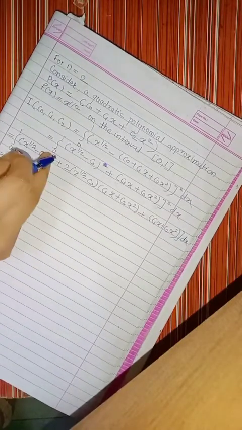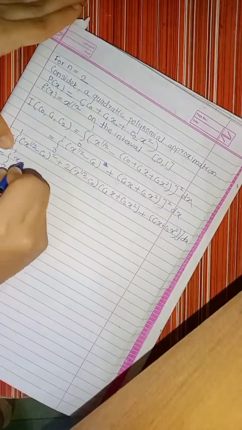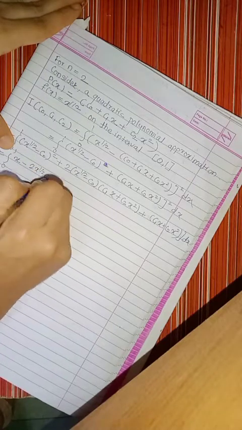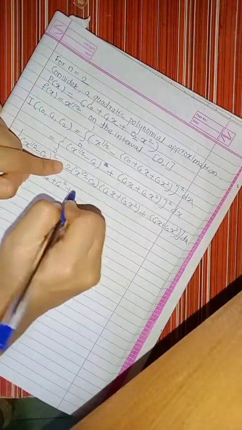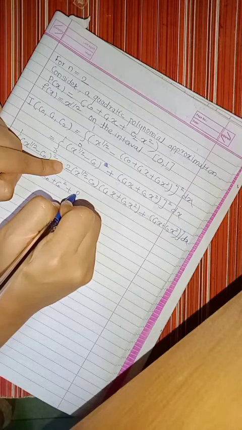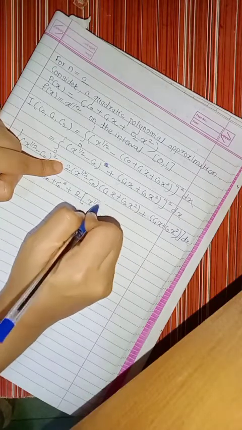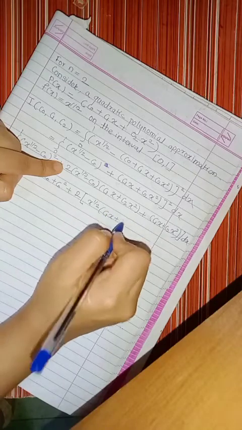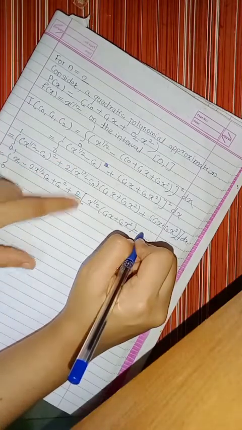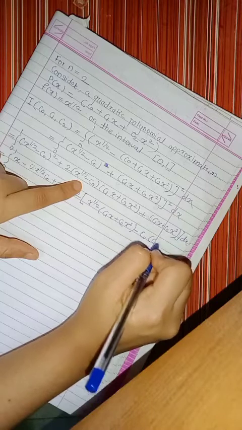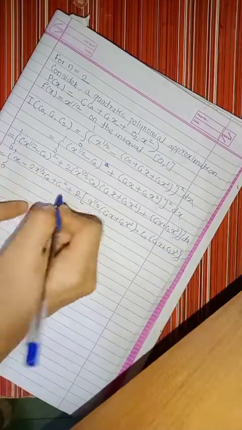We get x raised to half square, which is x, minus 2 x raised to half c naught, plus c naught square, plus 2 into x raised to half into (c1 x plus c2 x square), minus c naught into (c1 x plus c2 x square).